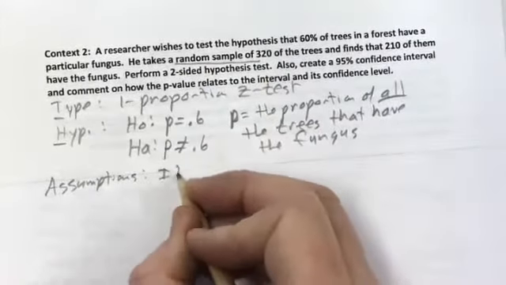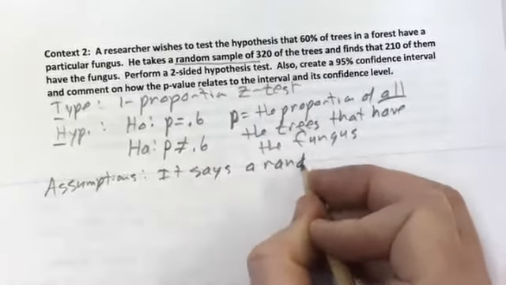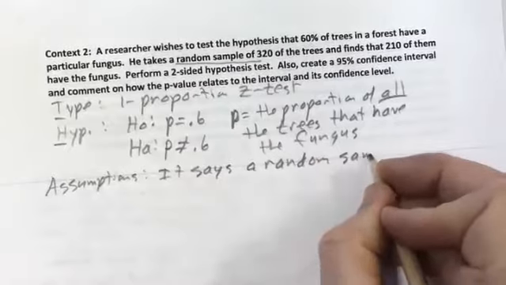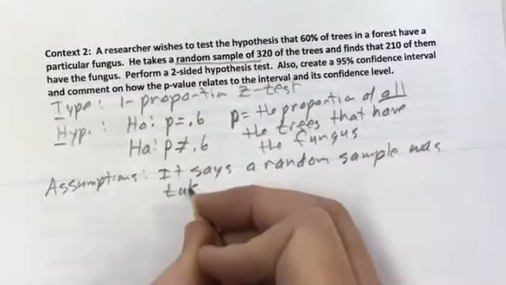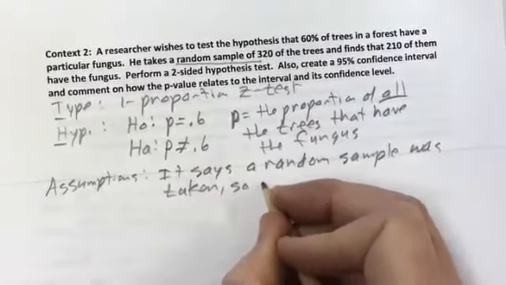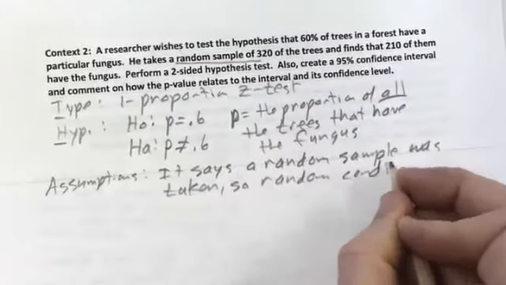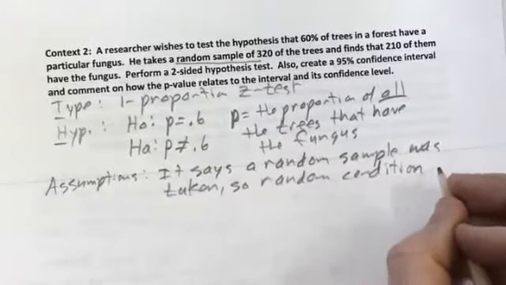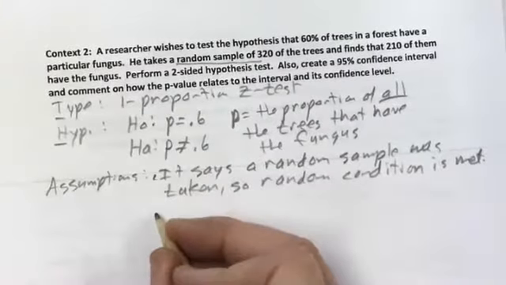So it says a random sample was taken, so the random condition is met. Great. Independence will be our next thing.